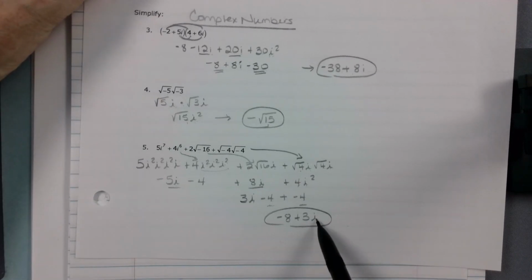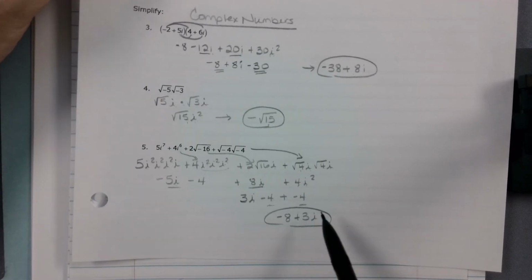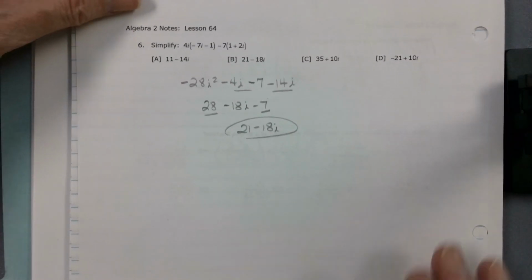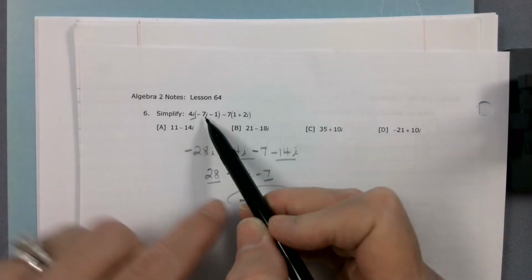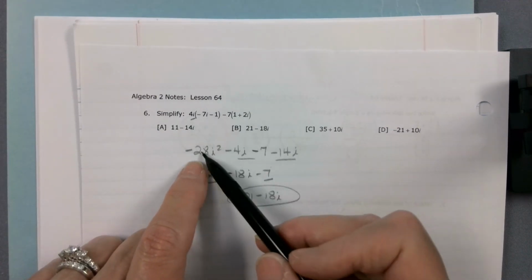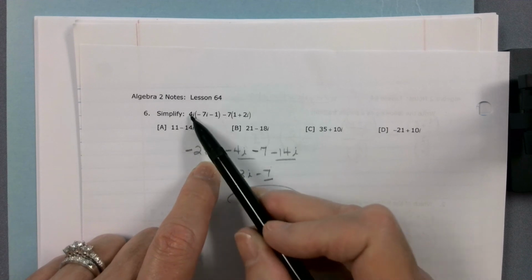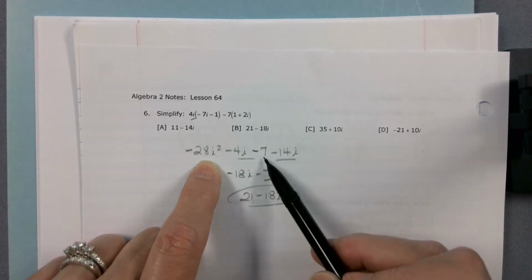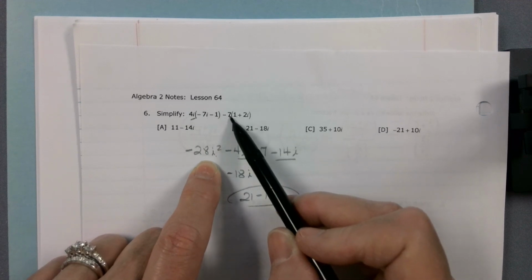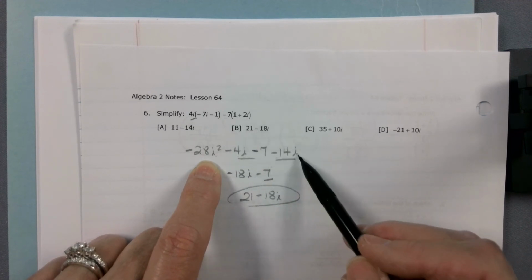Remember, the i term needs to be last. Let's flip it over. And on this one, we're going to do distributive property. This is 4i. We're going to multiply it to negative 7i. You get negative 28i squared. 4i times negative 1 is negative 4i. Negative 7 times 1 is negative 7. Negative 7 times 2i is negative 14i.